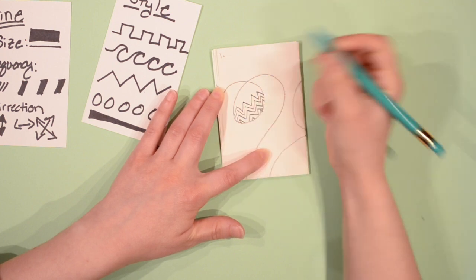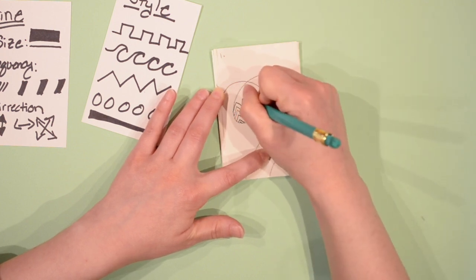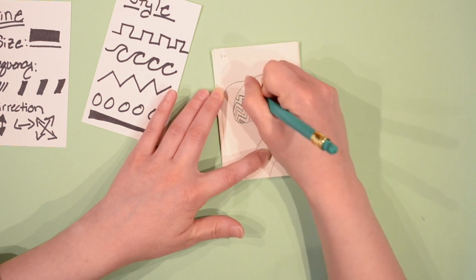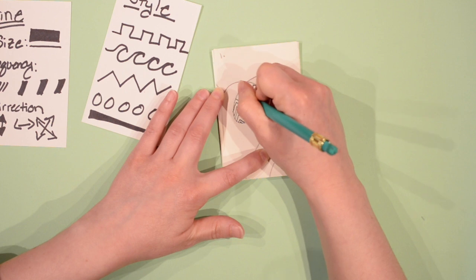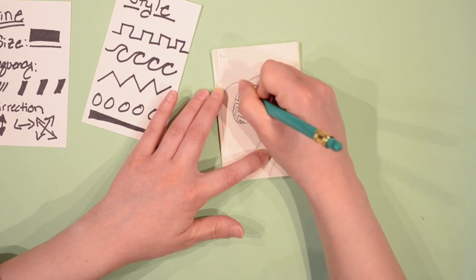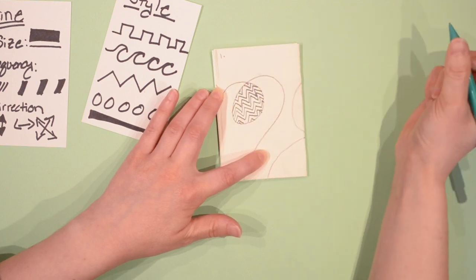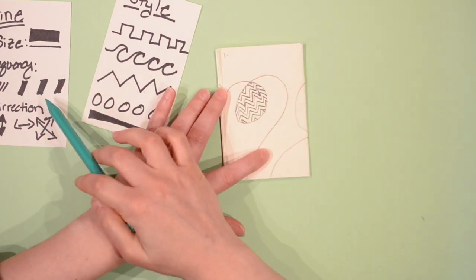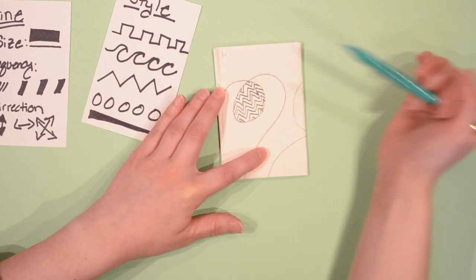And I'm going to stay inside of this shape. Do not leave this one little area until you switch lines. Okay, that one's done. Diagonal, thin, frequent, zigzags.